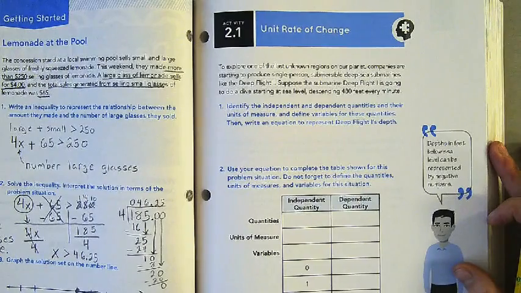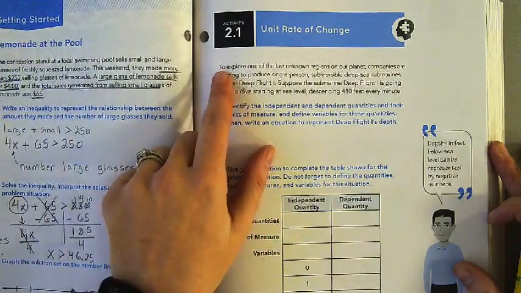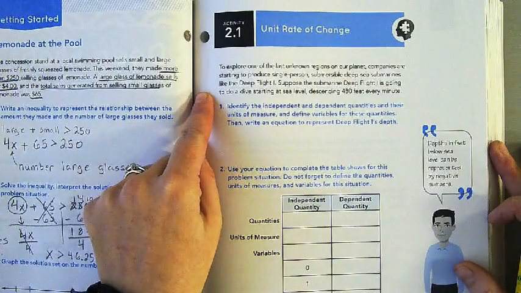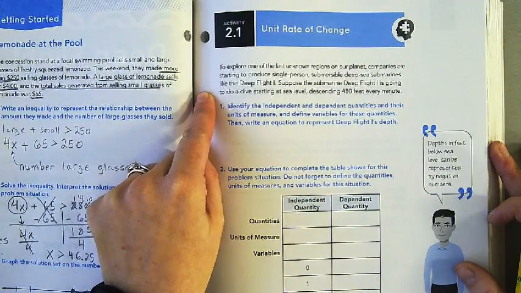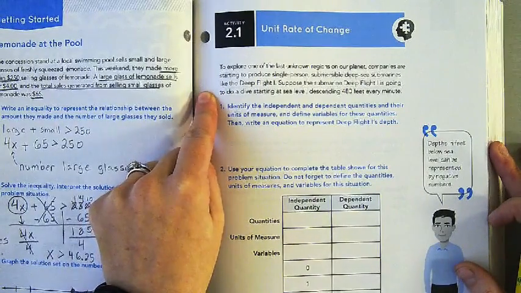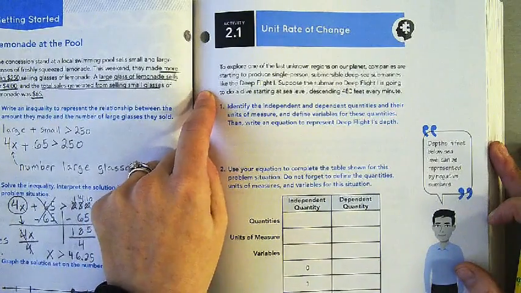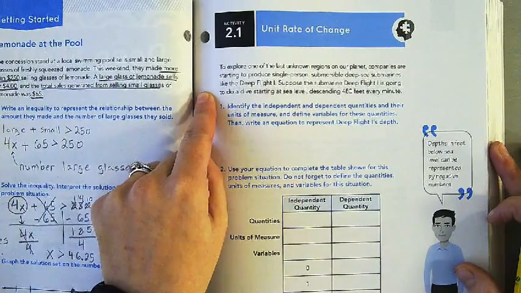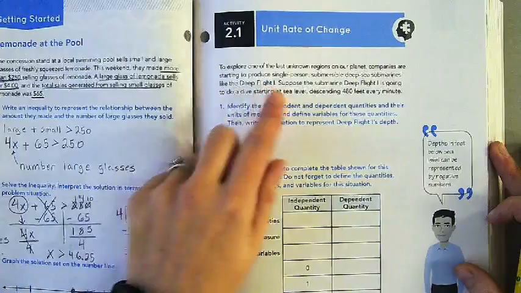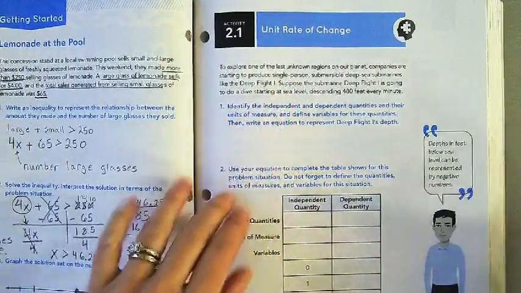Activity 2.1, unit rate of change. To explore one of the last unknown regions of our planet, companies are starting to produce single-person submersion deep-sea submarines like the Deep Flight 1. Suppose the submarine Deep Flight 1 is going to do a dive starting at sea level.